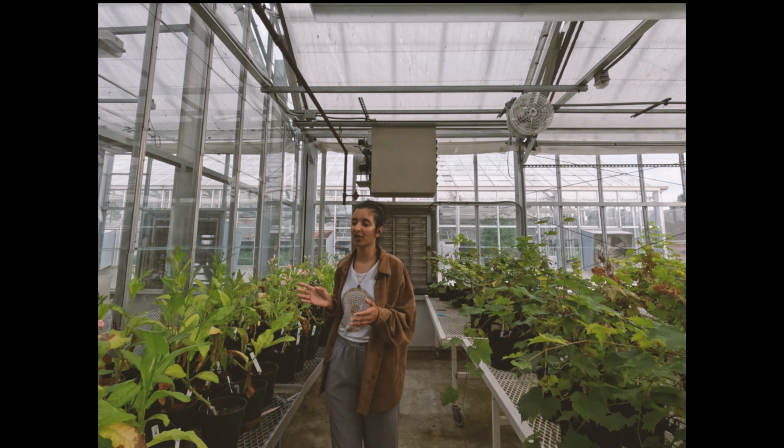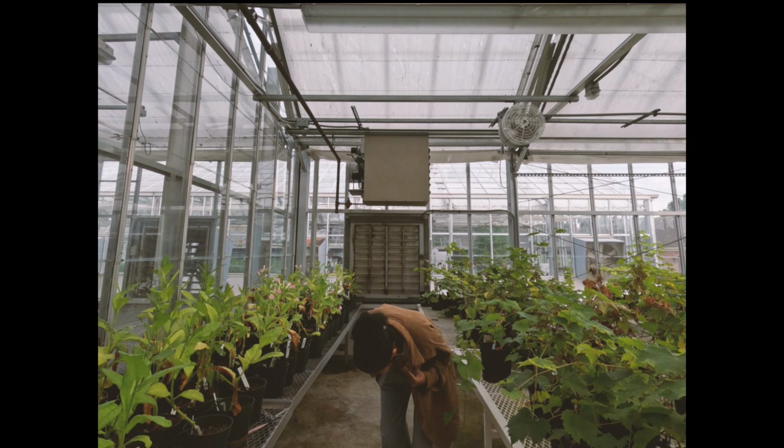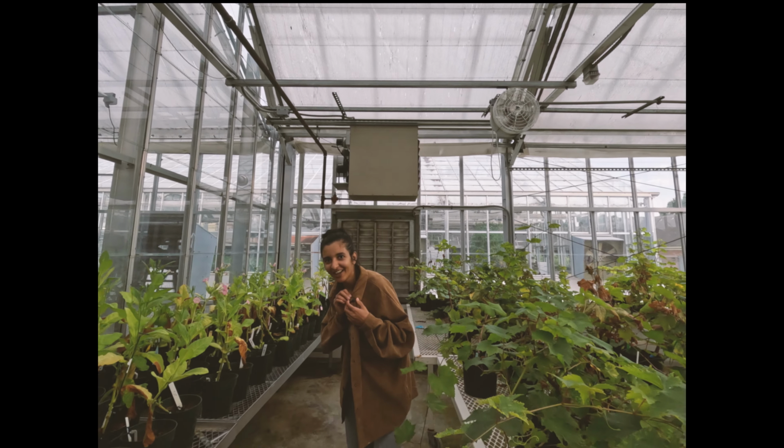And for this experiment, oh, but it did not fall. I thought it fell down.